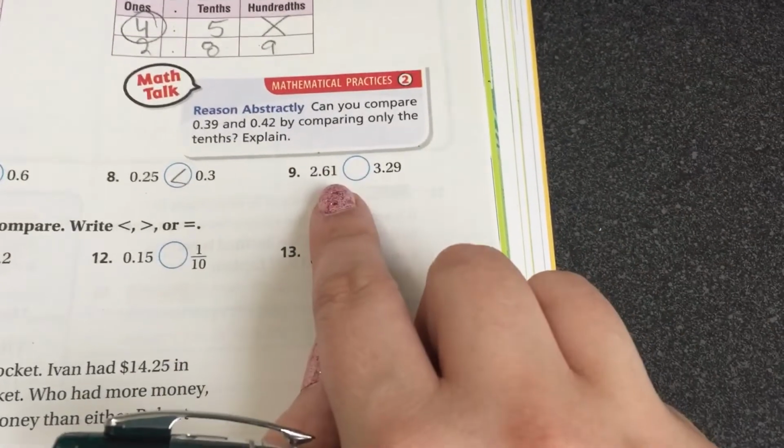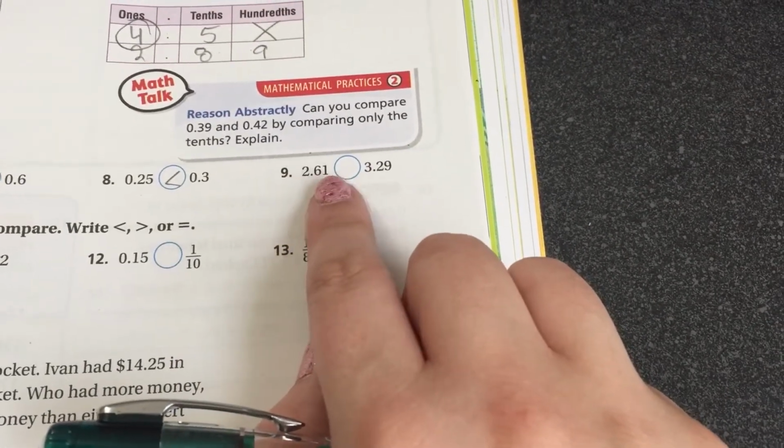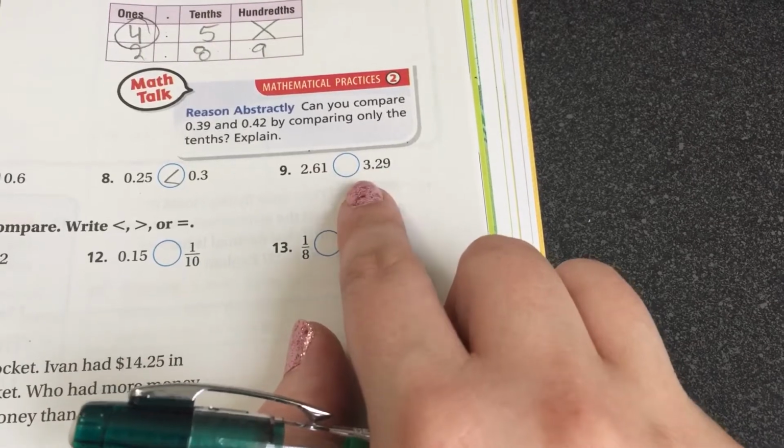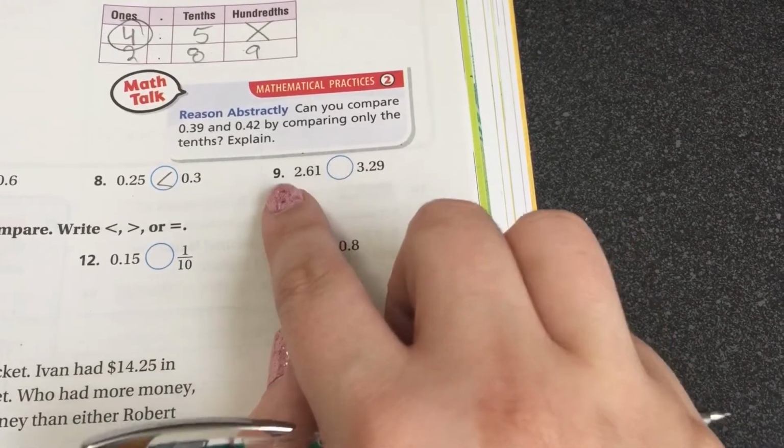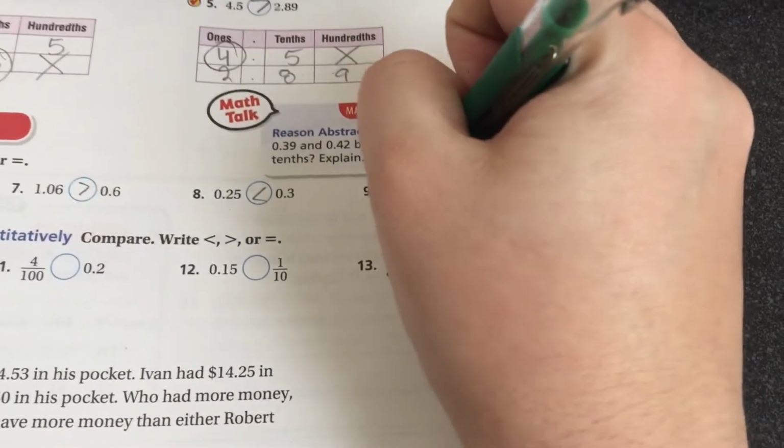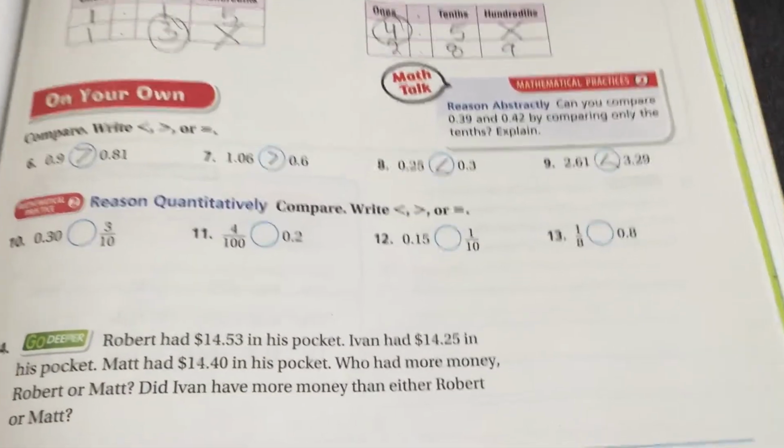It's time for lunch. So then I've got 2 and 61/100ths and 3 and 29/100ths. The 2 and the 3 are in the ones place. The 3 is bigger. So that one is bigger like that.